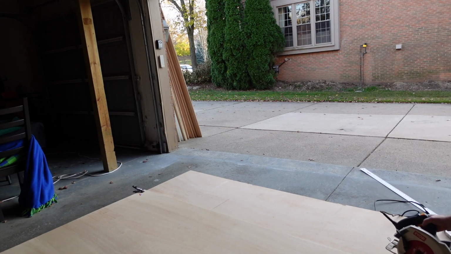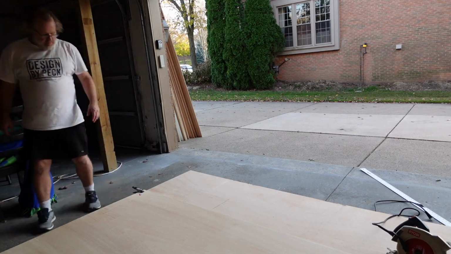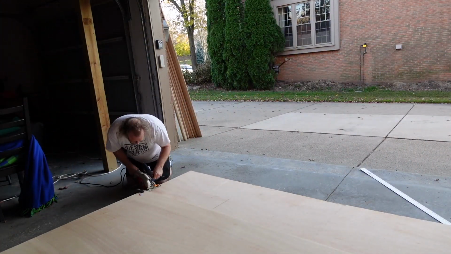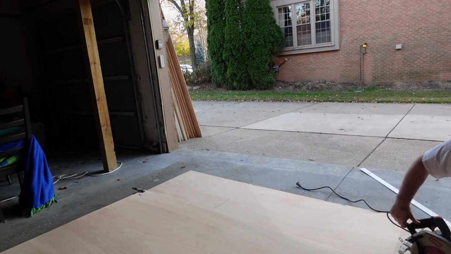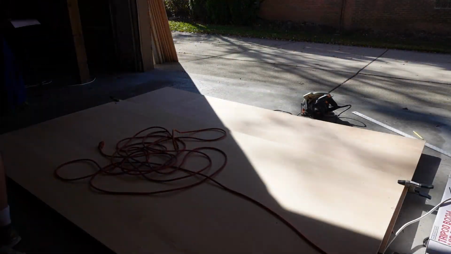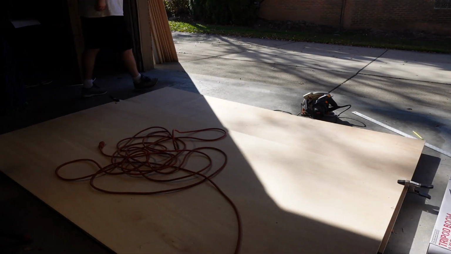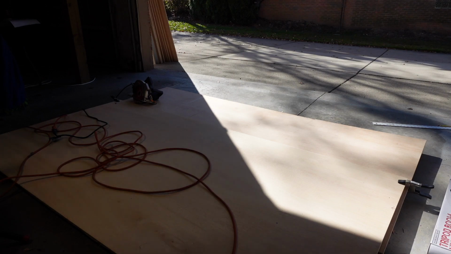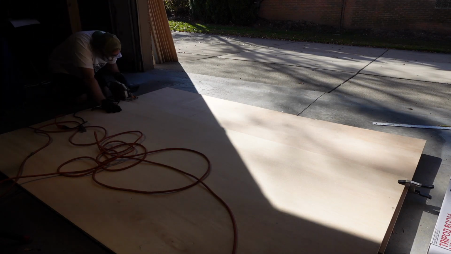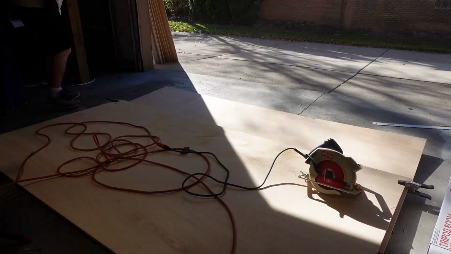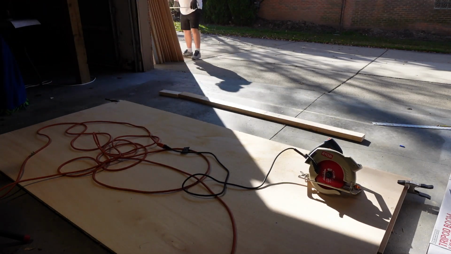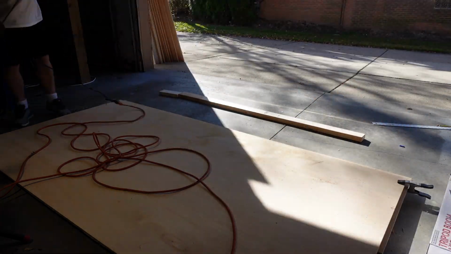I'm measuring it and remeasuring it and remeasuring it. I've got a laser on the end of that circular saw, so I can see where the blade's going to cut. So I'm measuring, remeasuring it, and there we go. I'm doing my first cut.